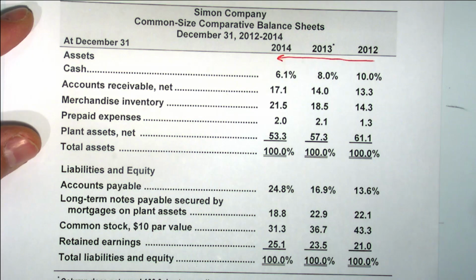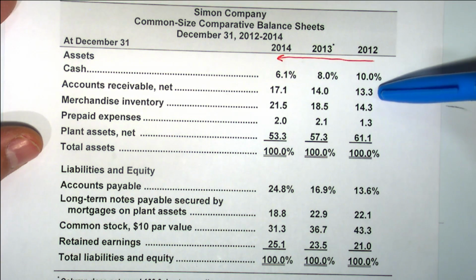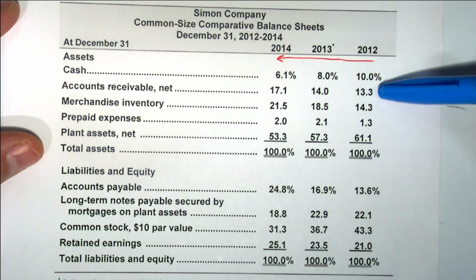What do we see here? What sort of observations do we see? Anybody want to throw one out there? Accounts receivable going up as well as our inventory. Accounts receivable, okay, has increased as a percentage of our assets, right? So we want to look into this. Is there some risk of uncollection here? I don't know. Why is this increasing?